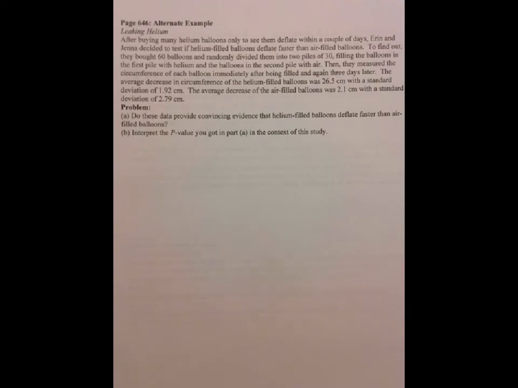The average decrease in circumference of the helium-filled balloons was 26.5, with a standard deviation of 1.92, and the average decrease of the air-filled balloons was 2.1, with a standard deviation of 2.79. Okay? Do these data provide convincing evidence that the helium-filled balloons deflate faster than the air-filled balloons? Interpret the p-value that you got in the context of this study.